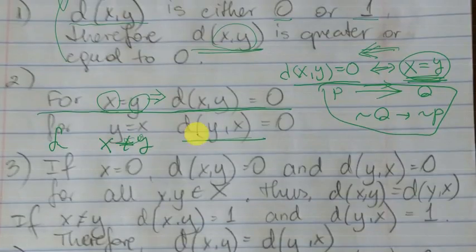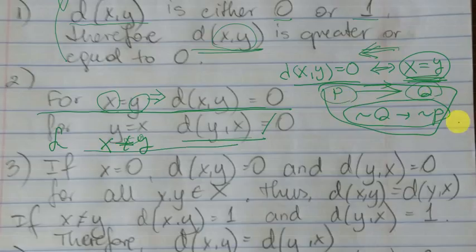So in this case, yeah, it's not 0, right? Because it should be 1. Then, if you can prove that not Q implies not P, we just proved it. That means what? You can claim P implies Q, right? Therefore, if d of xy is 0, then x equals y, right? That's the opposite direction of it.